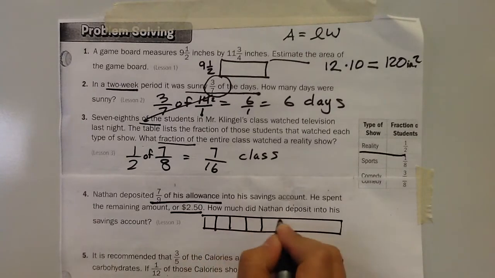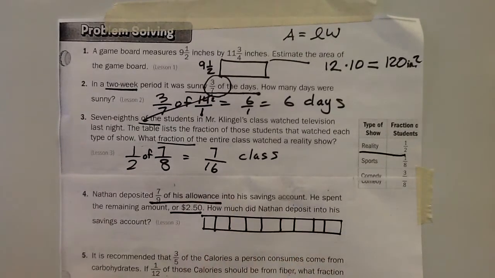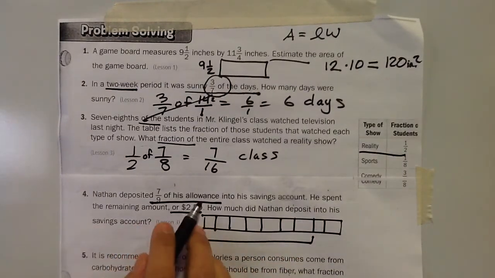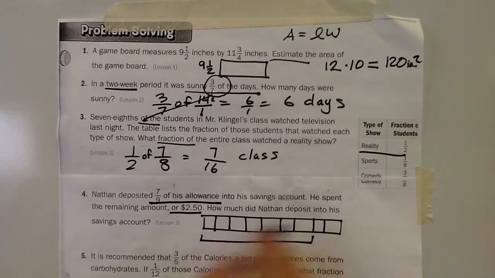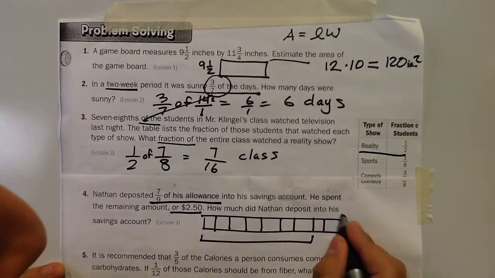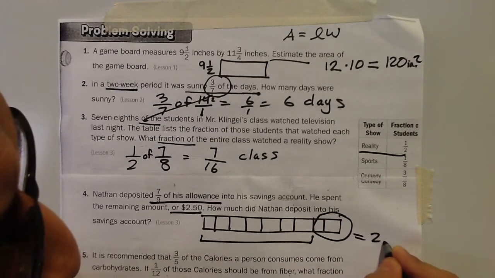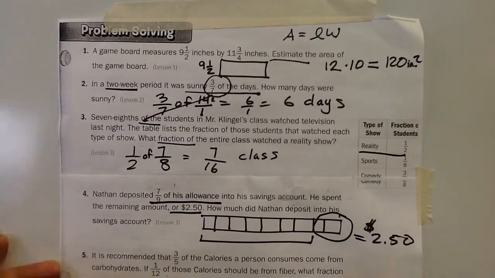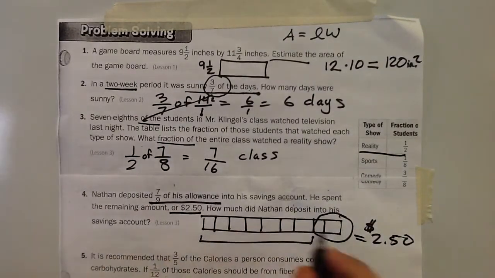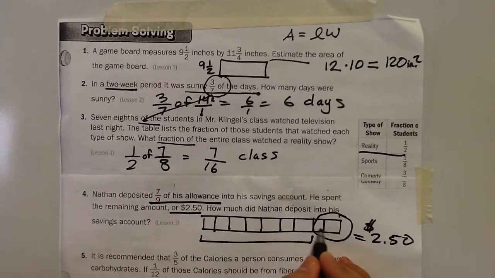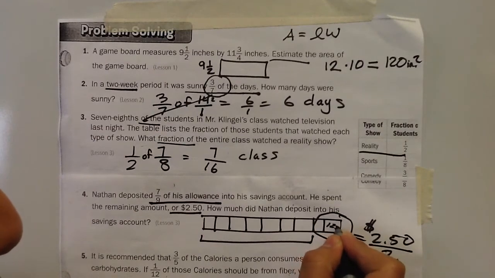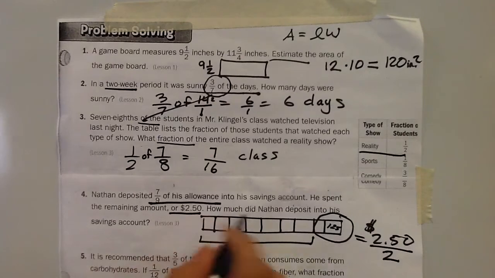1, 2, 3, 4, 5, 6, 7, 8, 9. And we know that he deposited 7/9 into his account. He spent the remaining on, or $250. So what's remaining? This is remaining right here. And we know that that equals $2.50. So you begin to see how my picture is helping me, how my sketch is helping. All right, so, can I find out what each one of those is? Yeah, there's 2 of them, so if I divide that by 2, I know that each one is $1.25.